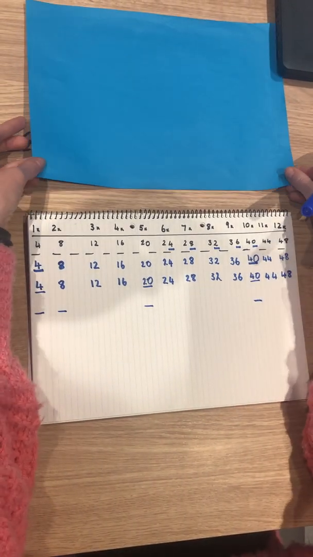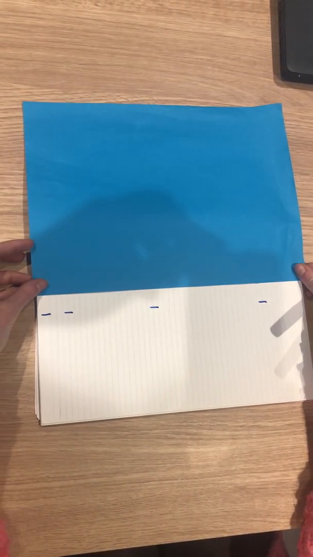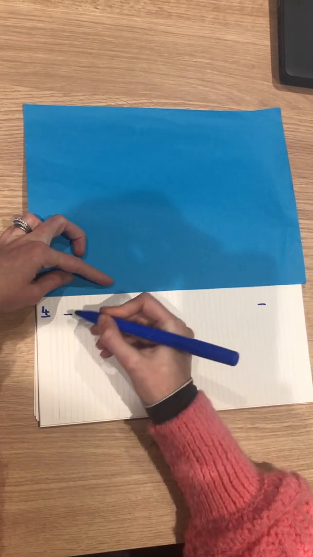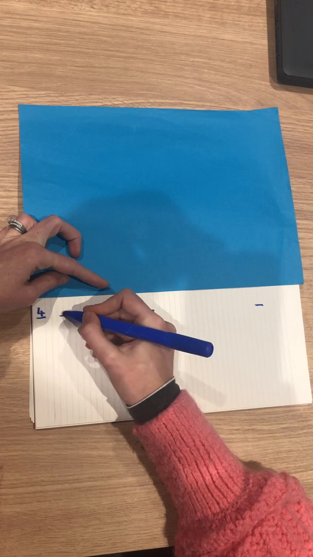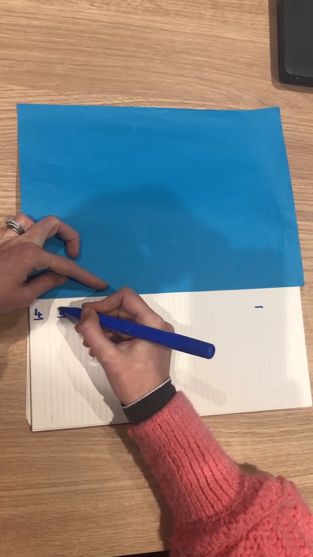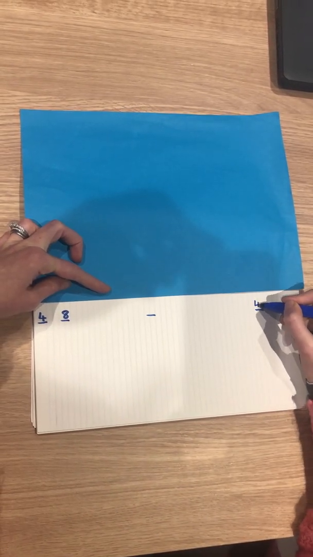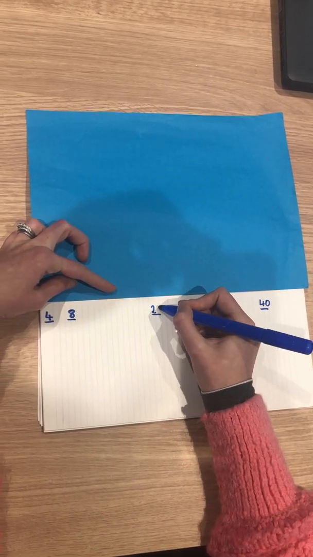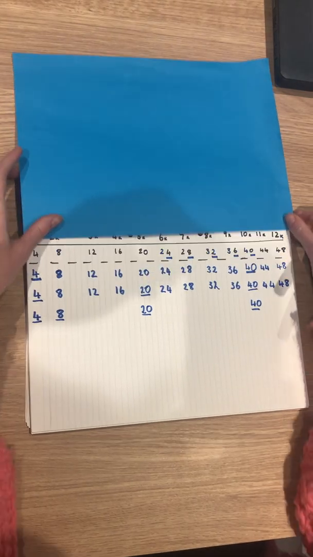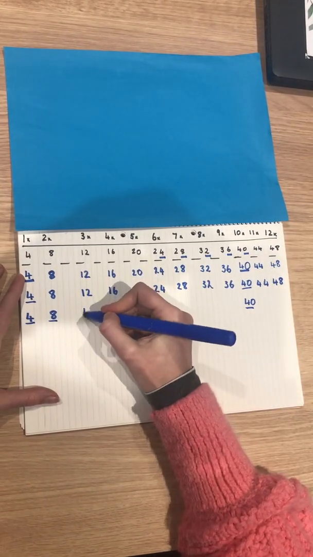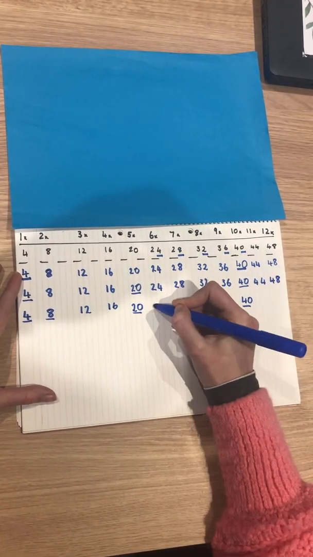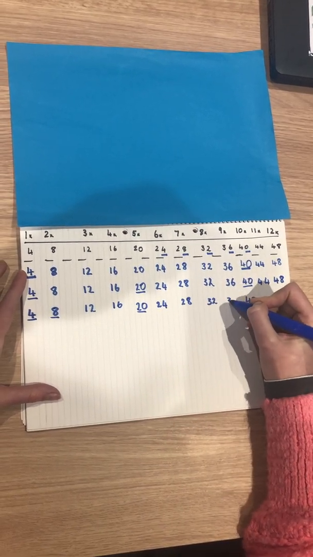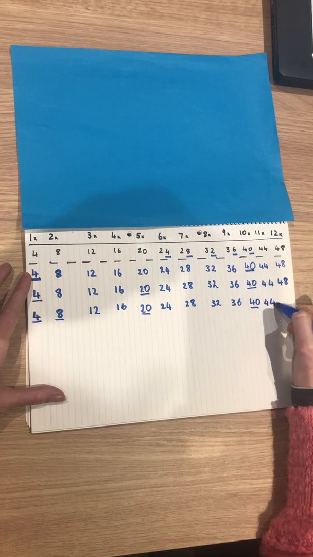Oh, here we go. I'm going to cover them up. So I know 1 times 4 is 4. 2 times 4 is double 1 times 4, so it's 8. 10 times 4 is 40, and half of 10 times 4 is 5 times 4, which is 20. And again, lift them up and fill in your blanks. Each time there'll be less and less that you are filling in because you'll have been remembering them.